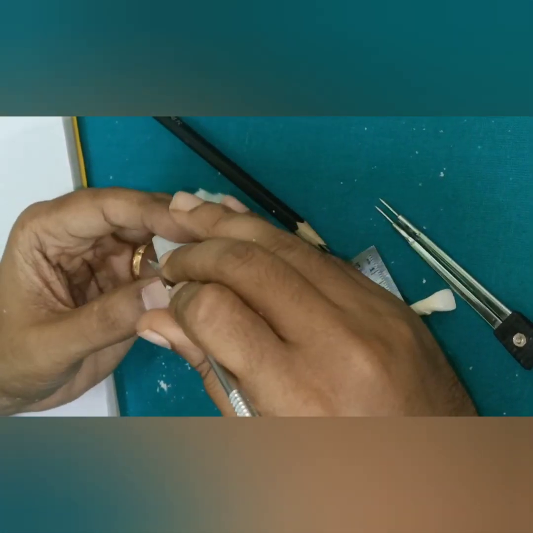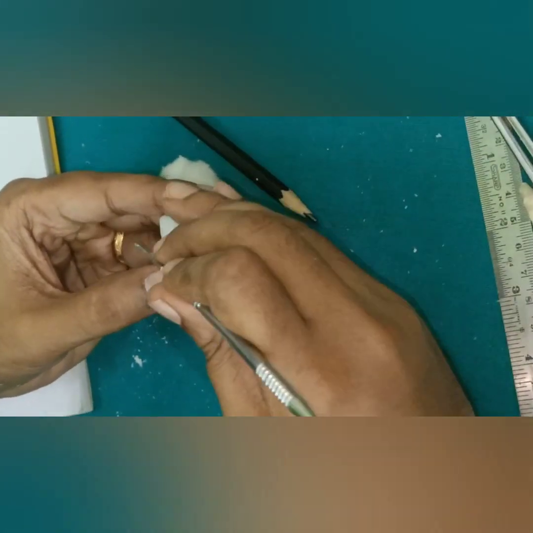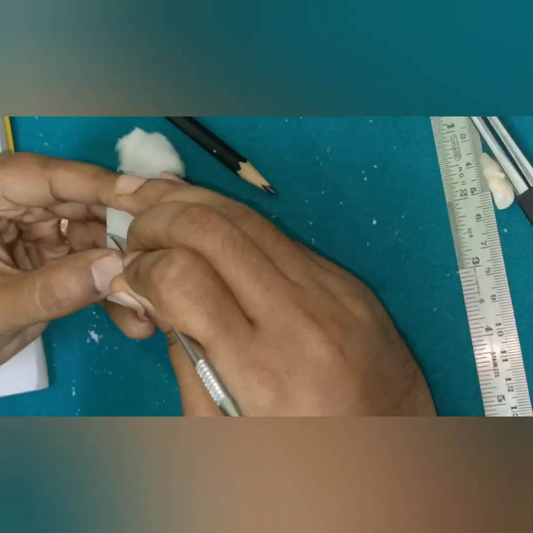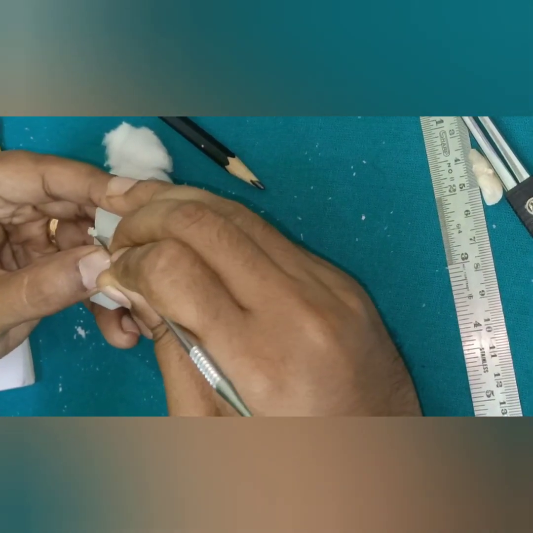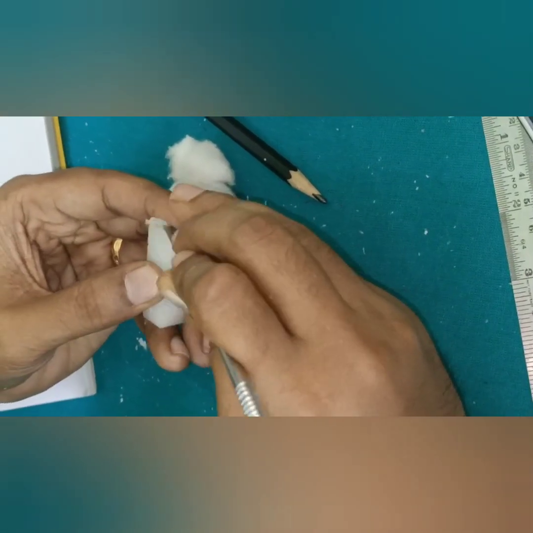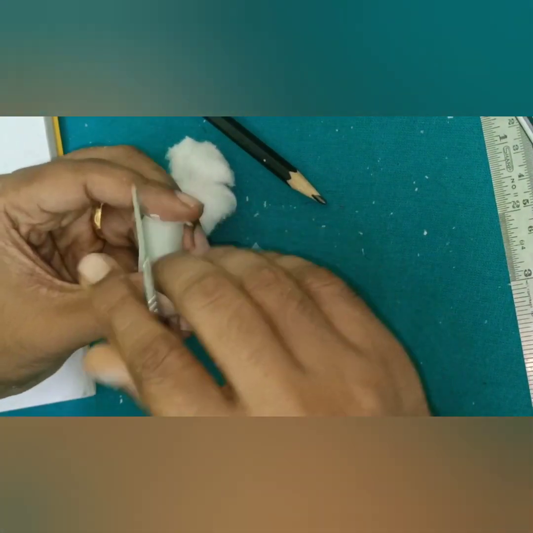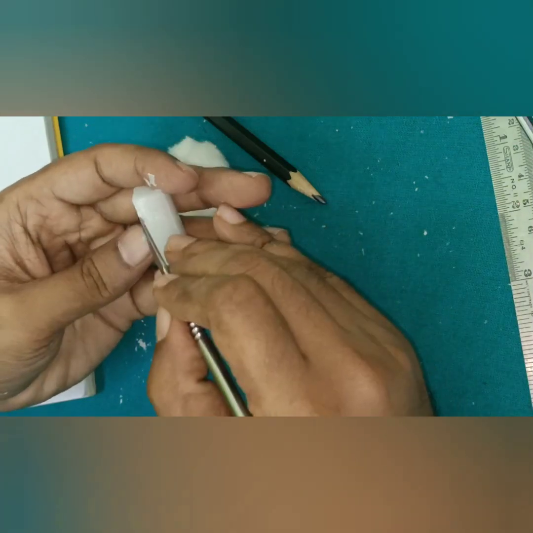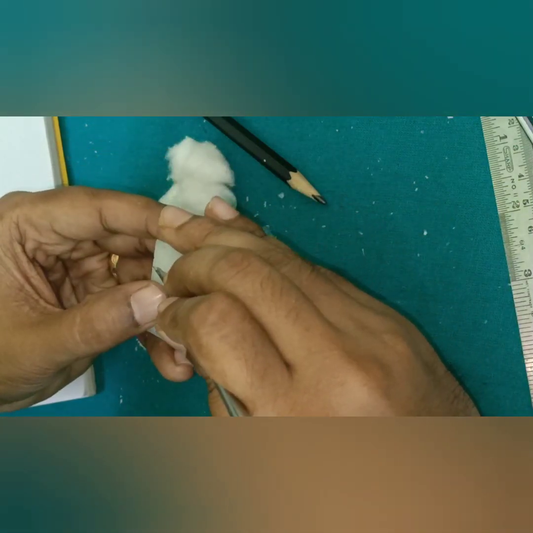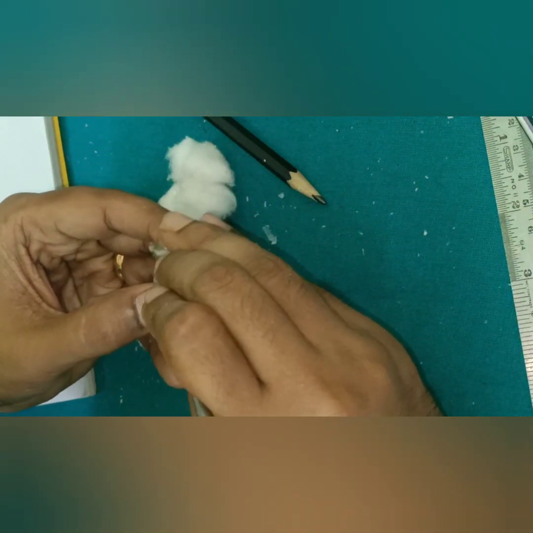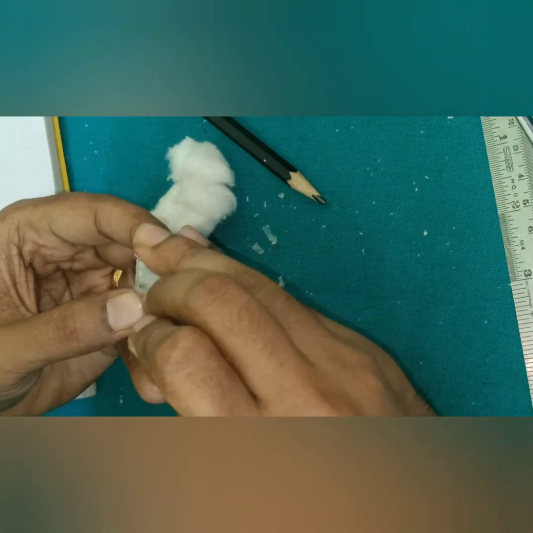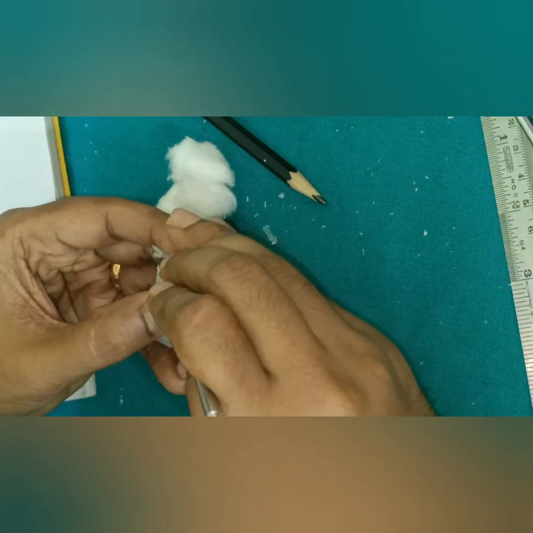So slowly start carving on the mesial and distal surfaces, very slowly, till you reach this outline. Slowly you start carving.